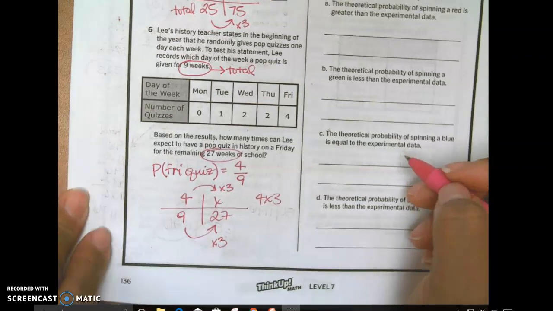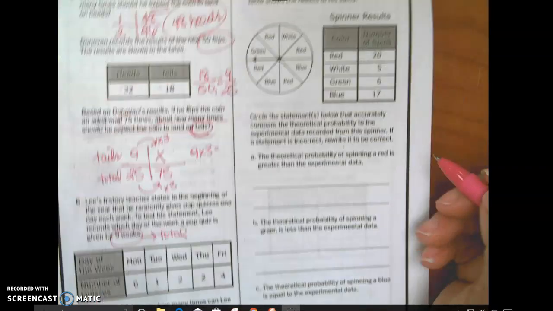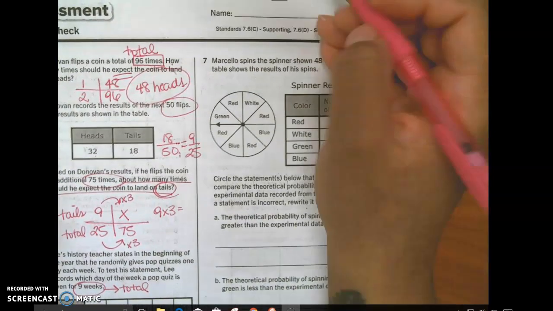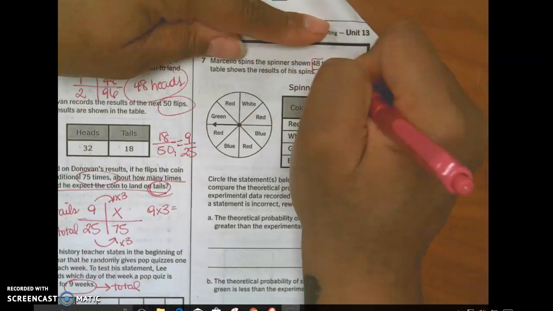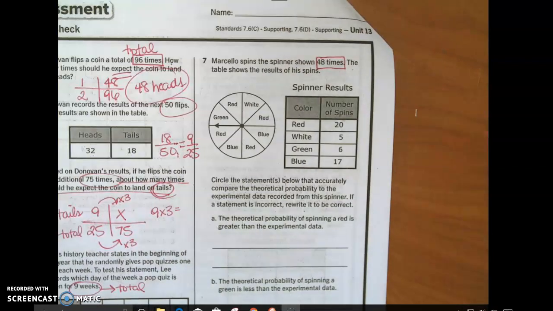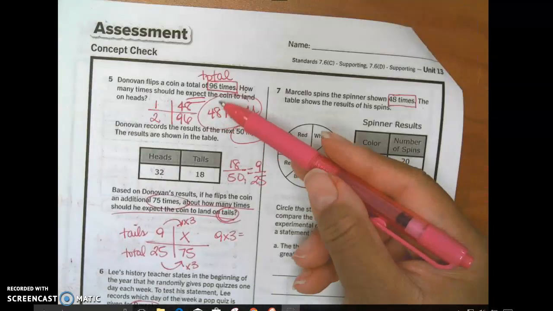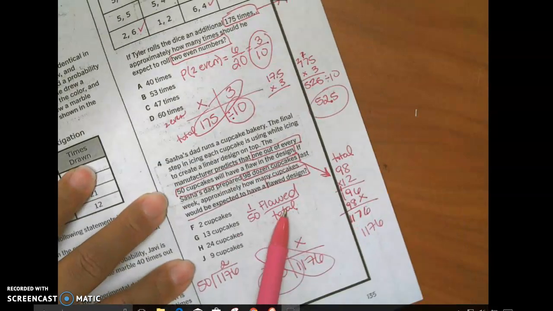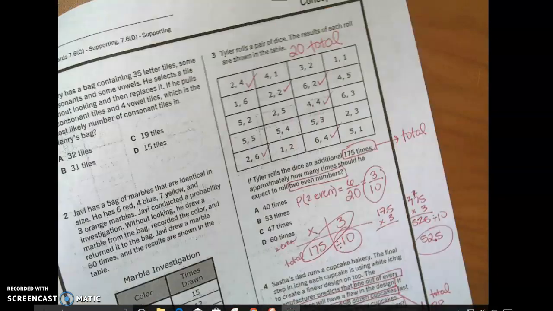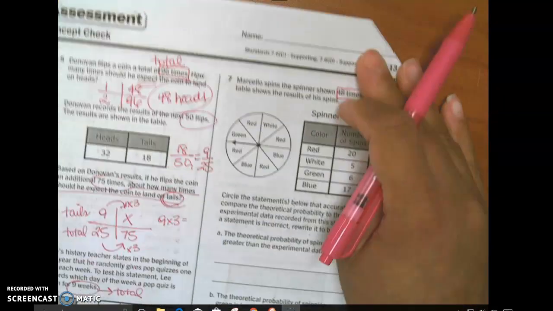Okay, let's look at number 7. Marcelo spins the spinner shown 48 times. What have they given me? The spinner. No, guys, whenever I finish a statement and they give me a number, more than likely that's going to be my total. I've written it several times here. Okay, 48 is my total.